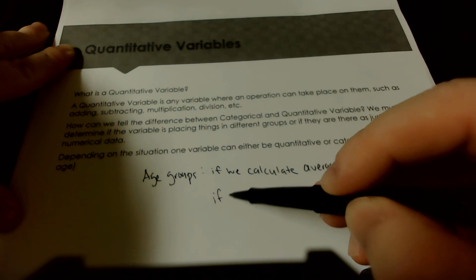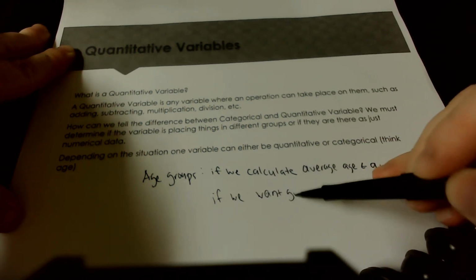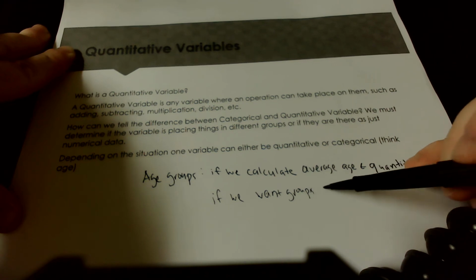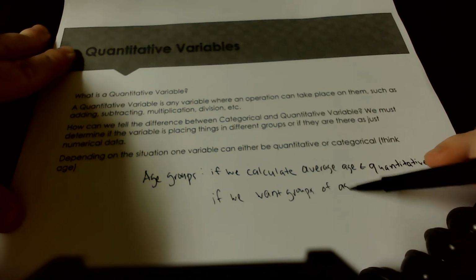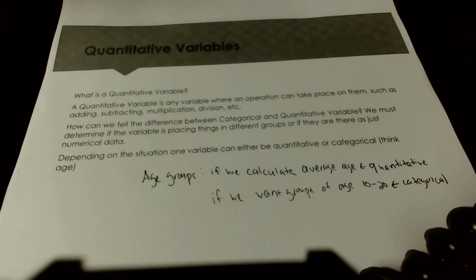If we want groups of age like 10 to 20, that's categorical. So it's all based on whether you're actually taking an average, or doing some kind of operation, or you're sorting them into groups.